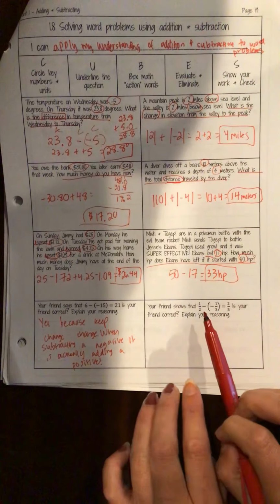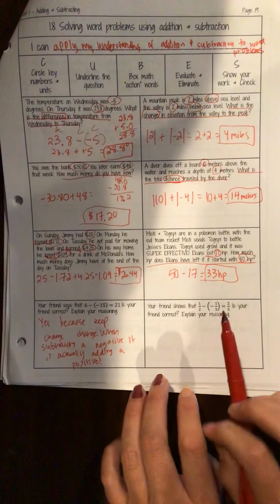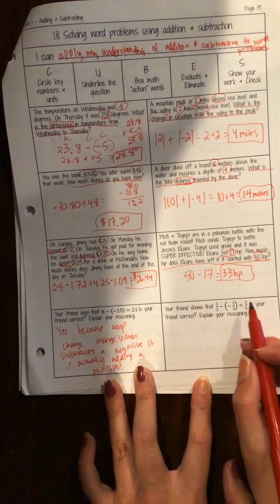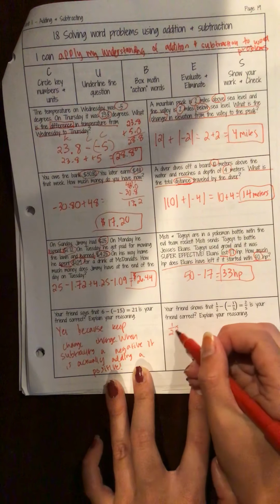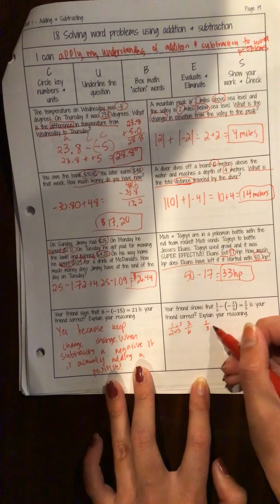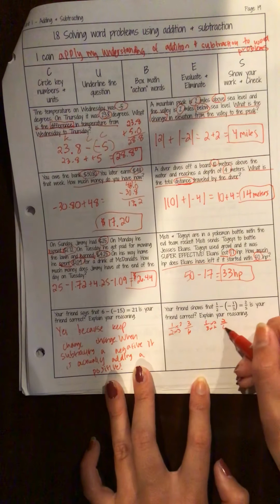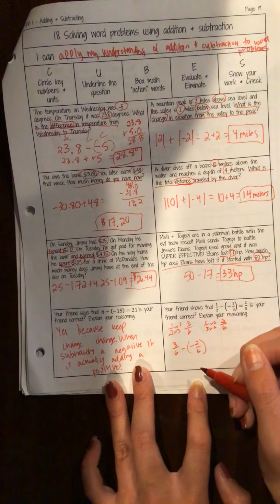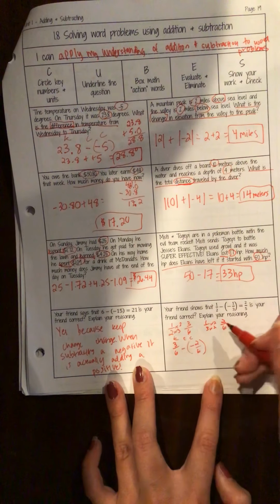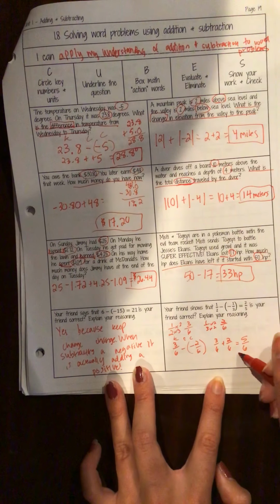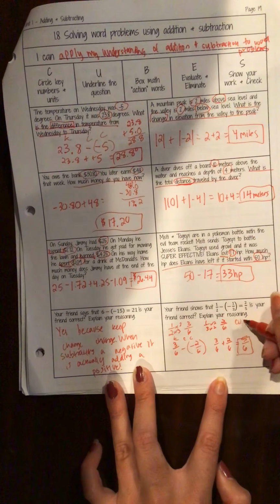Woo! And then your friend shows you that 1/2 minus negative 1/3 is 2/5. Is your friend correct? Explain your reasoning. So let's test this out. We'd have to have a common denominator. So I think what they did is they added their denominators. What we would do is we would do 1/2 both times 3, and we would get 3/6. And then I'm going to do 1/3 both times 2, and that would become 2/6. So I have 3/6 minus negative 2/6. Then I do my keep, change, change. And I would have 3/6 plus 2/6. I should get 5/6. So that is not right. And you must have a common denominator.